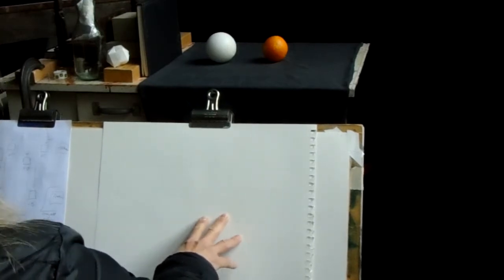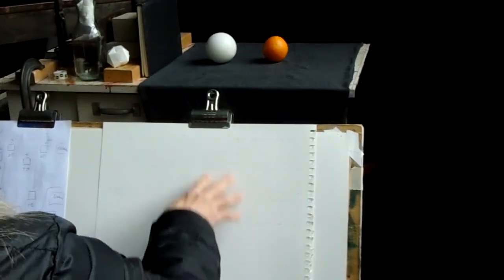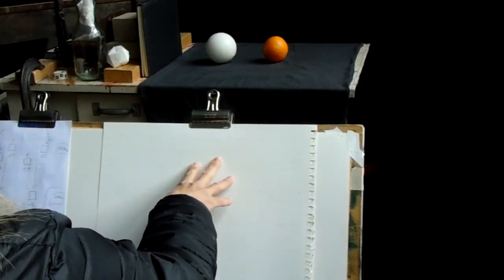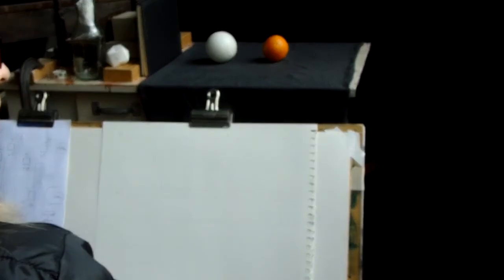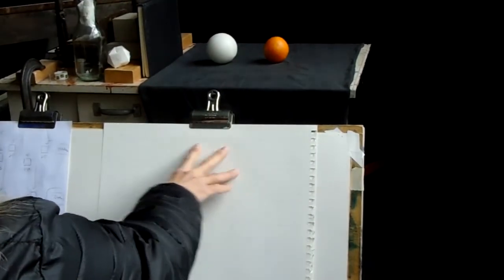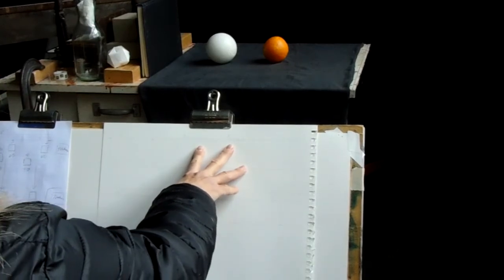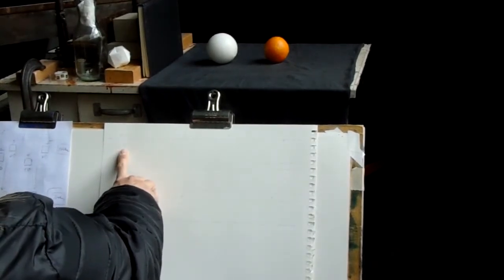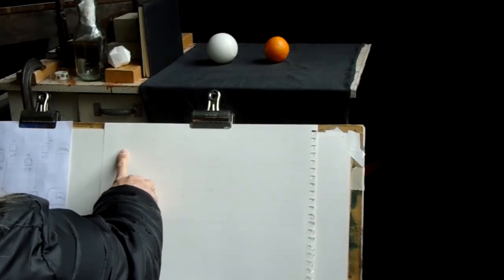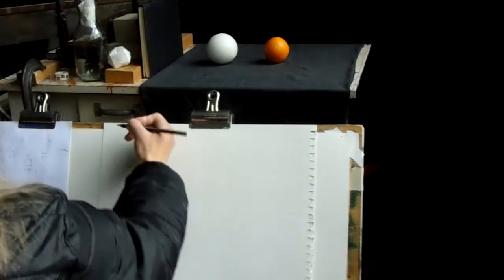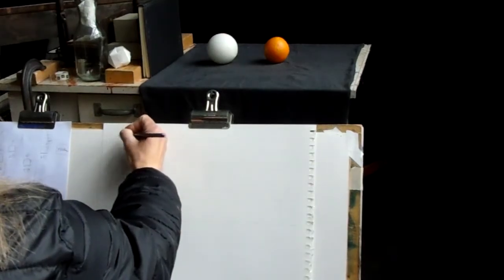On mine, I just created 3 rows and divided them into 1.5 inch squares. On this top row, I'm going to work on 5 values. The lightest value is going to be the value of the paper, and we're going to call that 0. Right here, this is 0.